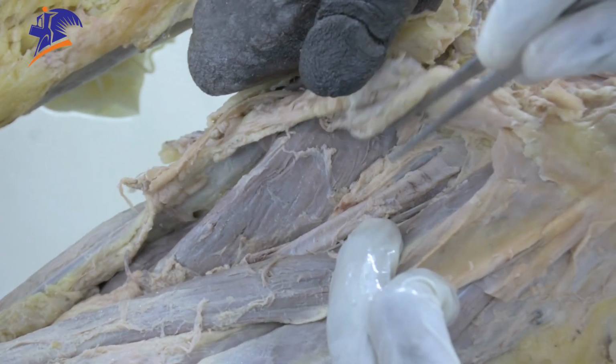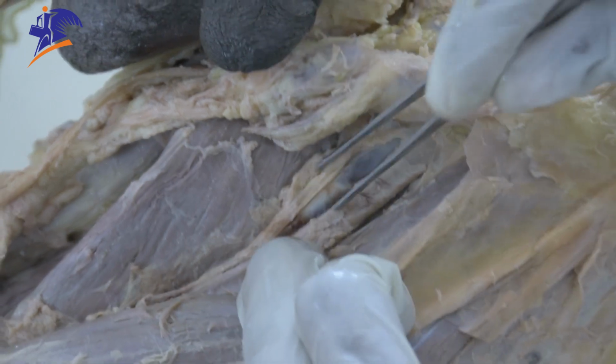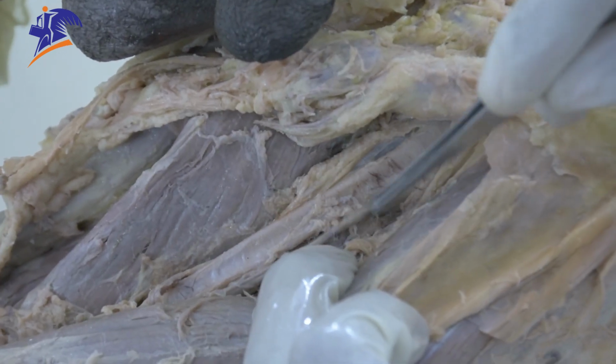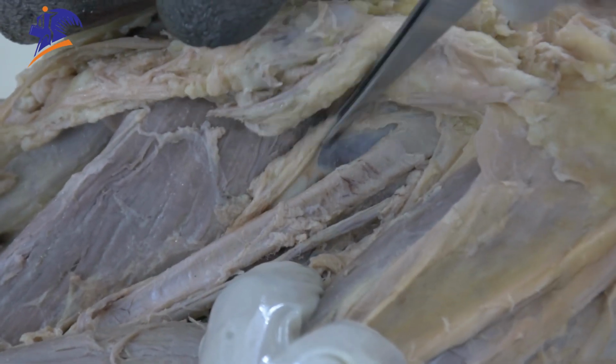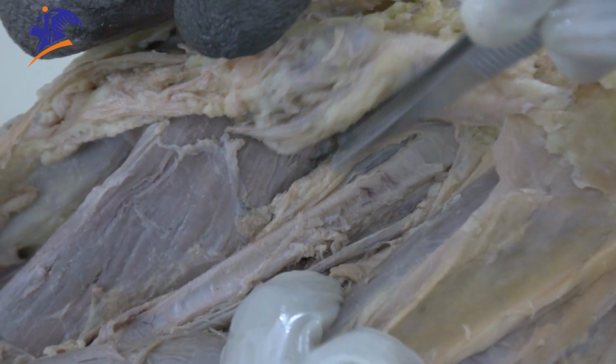The contents from medial to lateral. First, this is the femoral vein. After the femoral vein, the femoral artery. After the femoral artery is the femoral nerve. This is the femoral vein, which is located medially, the femoral artery, and the femoral nerve.